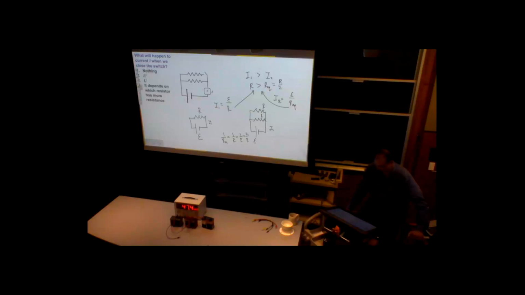So current will increase, yeah. The current will increase. Opposite of that. We use a smaller denominator, the current will increase. Actually it should be doubled in this situation.